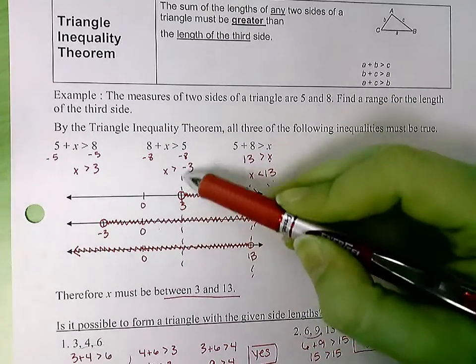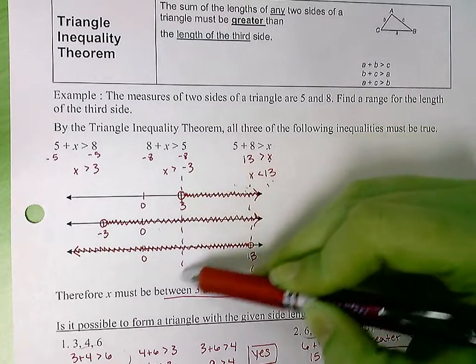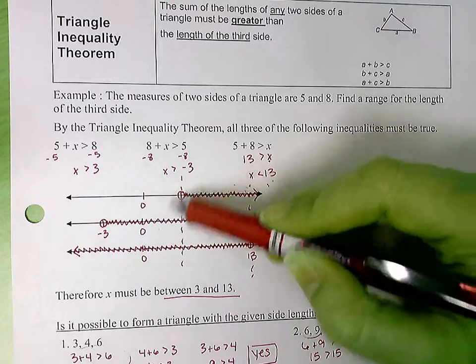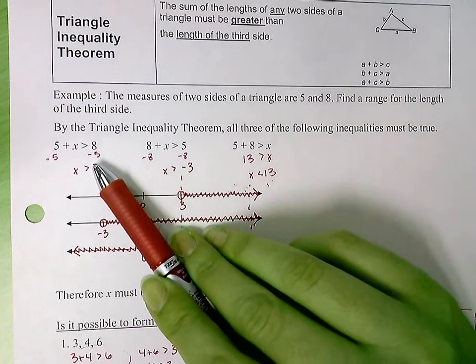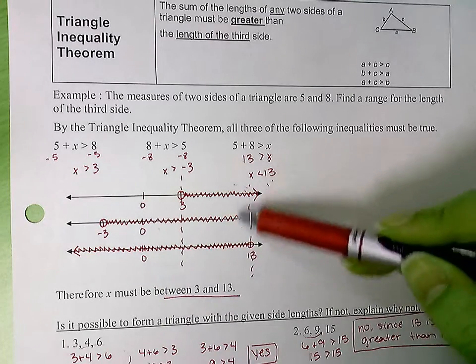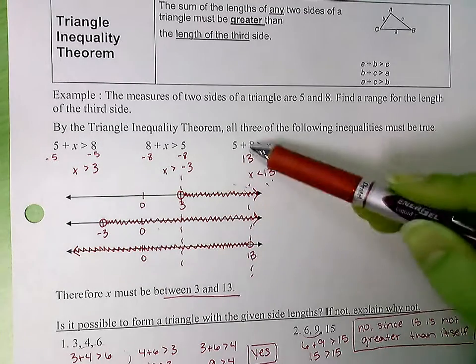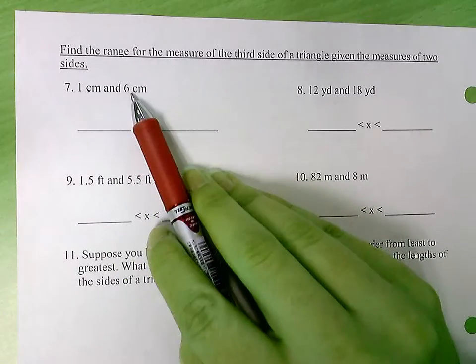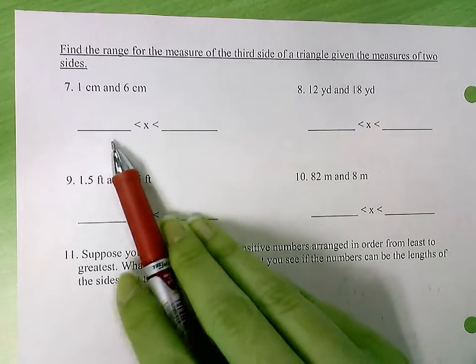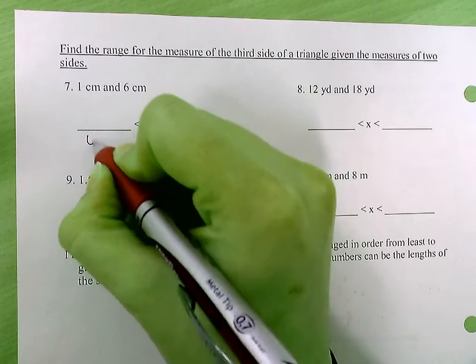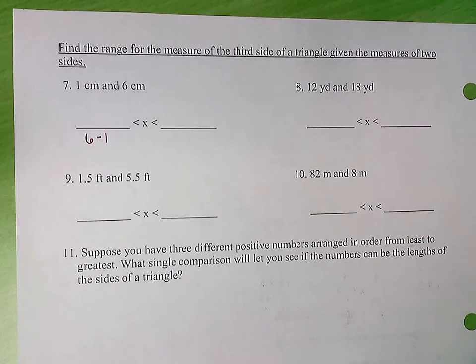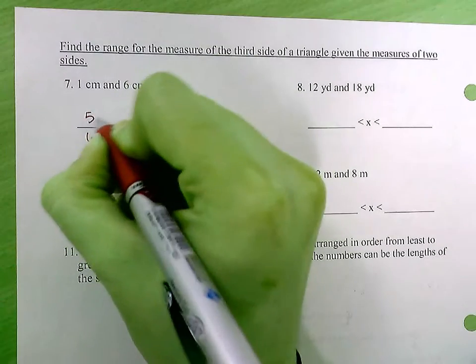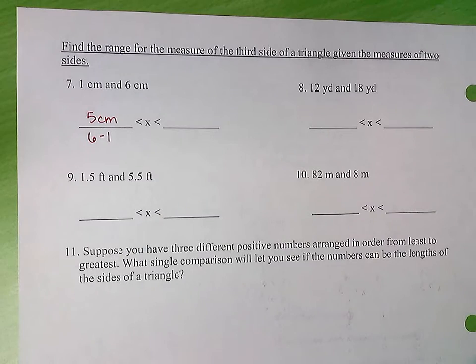okay, how did I find this lower bound value, right here, this 3? I subtracted my two sides I knew. How did I find my upper bound? I added the two sides that I knew. Okay, so if I look at number 7, I have my two sides here. Well, to get that lower bound value, I'm going to subtract my two sides that I already know. So I'm going to take 6 minus 1. So my lower bound would be 5 centimeters.